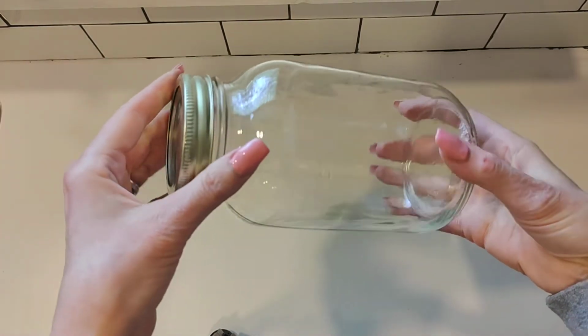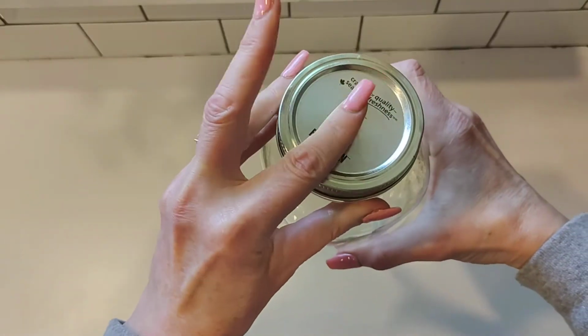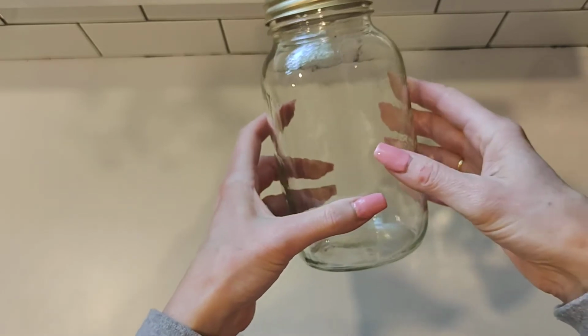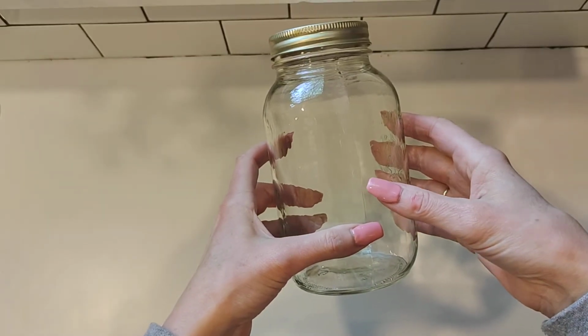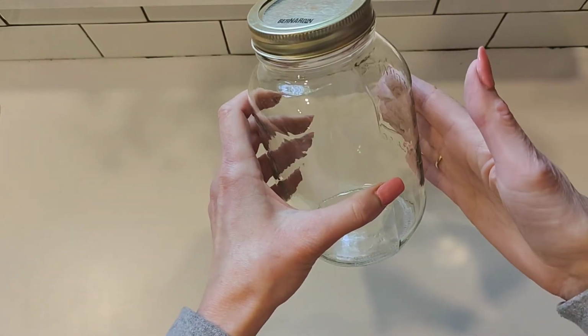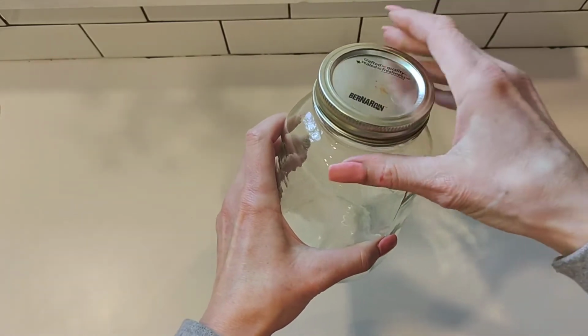What you're going to need to make this sedimentary rock experiment happen is a clear jar with a lid. That's going to become important later. It doesn't have to be a mason jar like this. You could use a water bottle if you wanted. It just needs to be clear so you can see it, and it needs to have a lid.